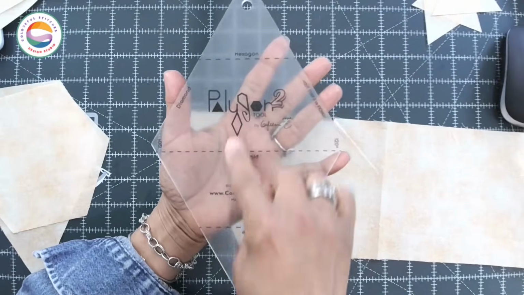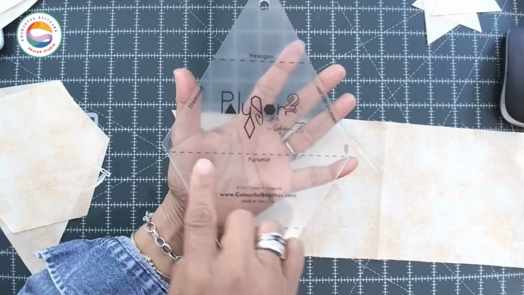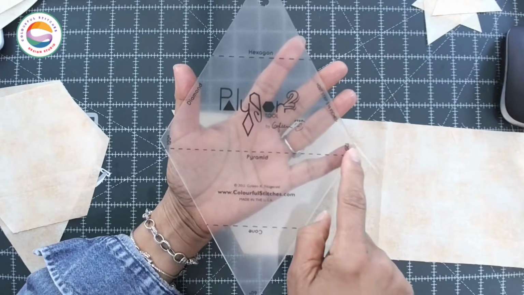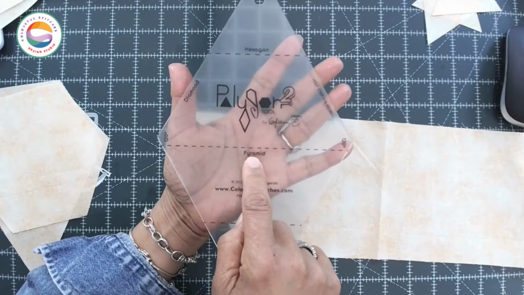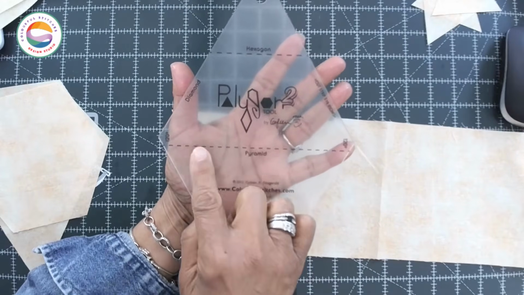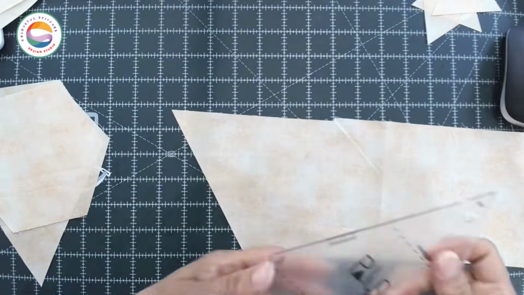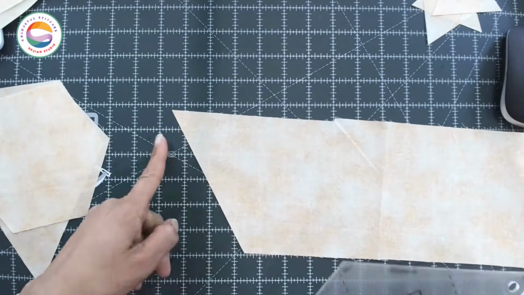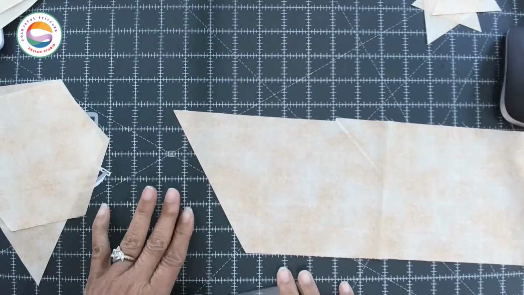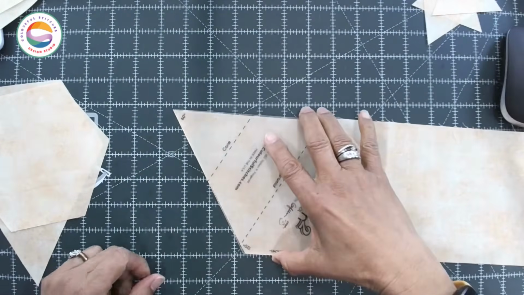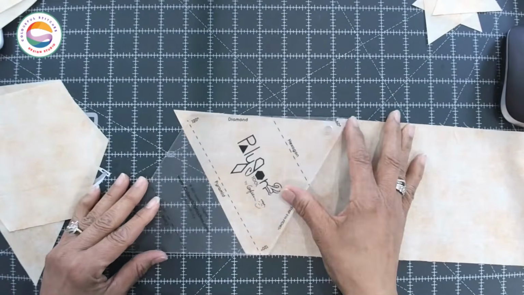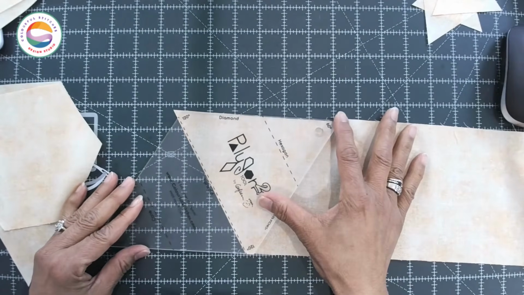Pyramid is half of the diamond, cutting the diamond from the sides, the short length of the sides. So it has a dash line and a word underneath it. The easiest way to remember is to put the dash line on your cut edge. And if you don't have that 60-degree angle already cut, lay the tool on, cut the edge, so then you could lay your dash line on the cut edge.